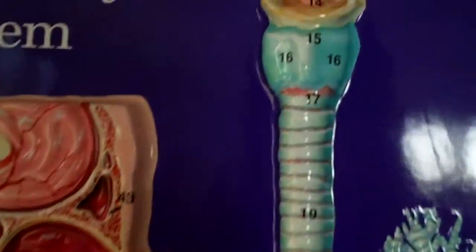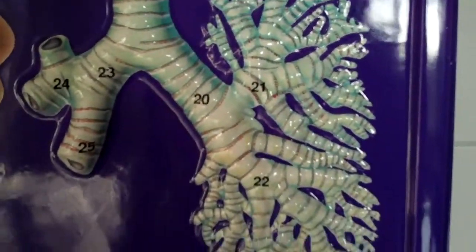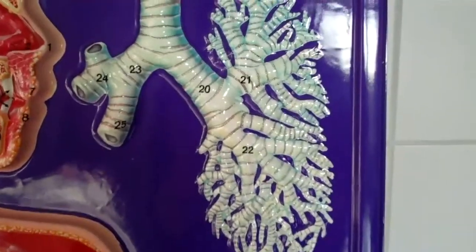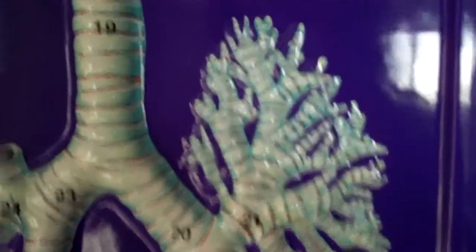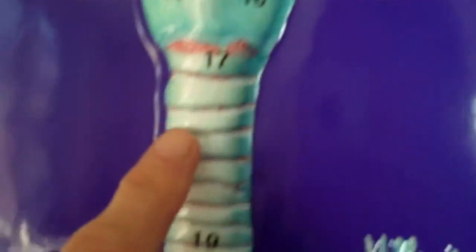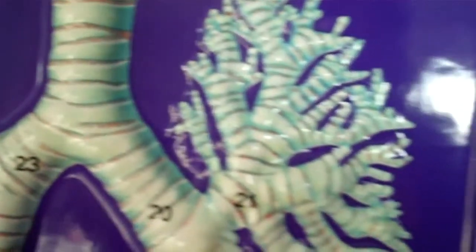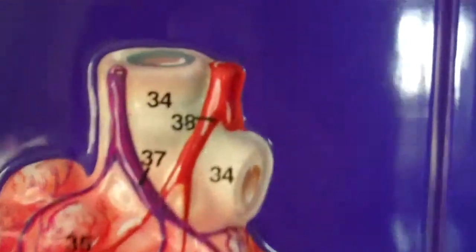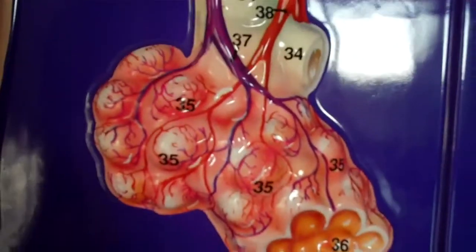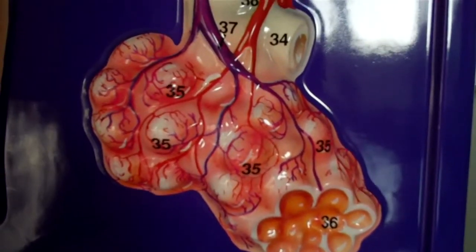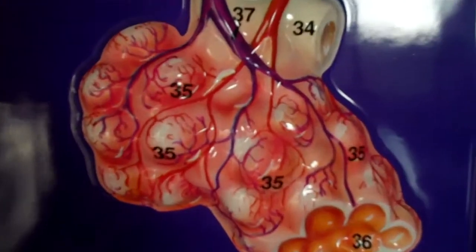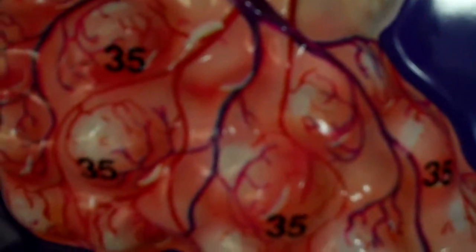And the lungs, if you can see here, are like an upside down tree. And each of the branches of that tree is hollow. So air is sucked in through here into these small branches. And at the end of these branches, we have little balloons called alveoli. And surrounding the alveoli, we have blood vessels.